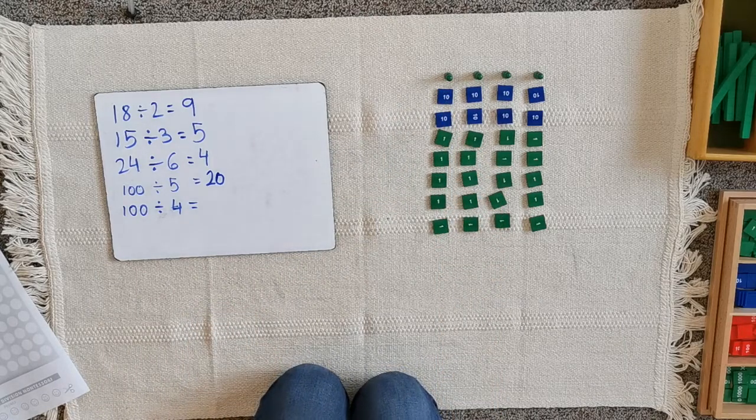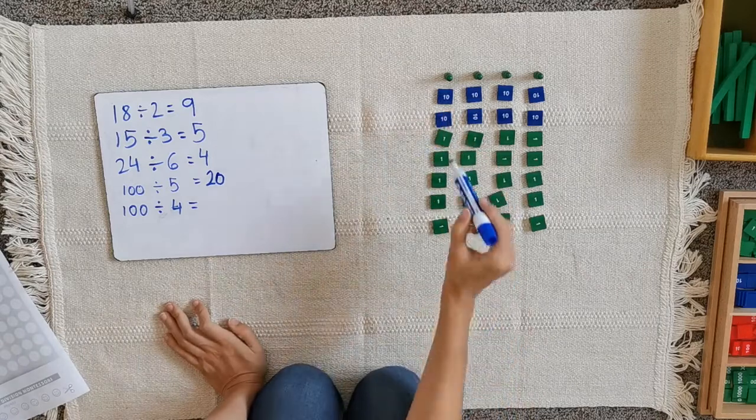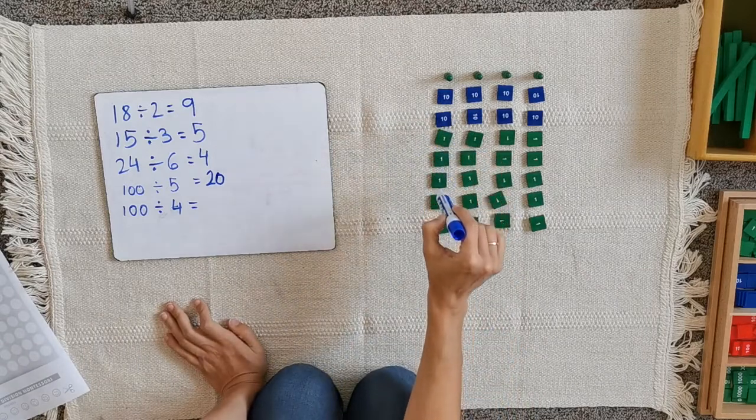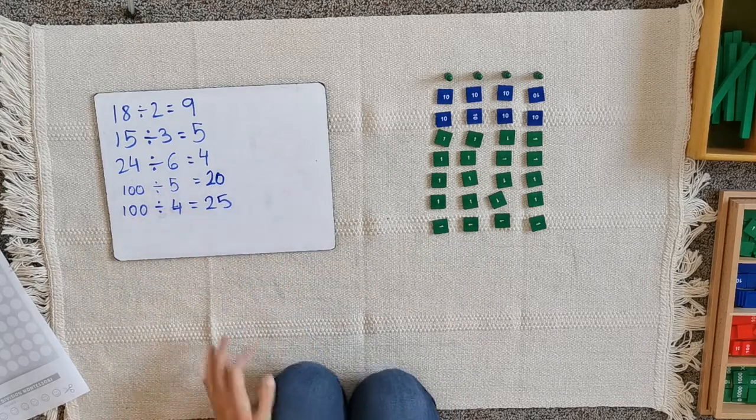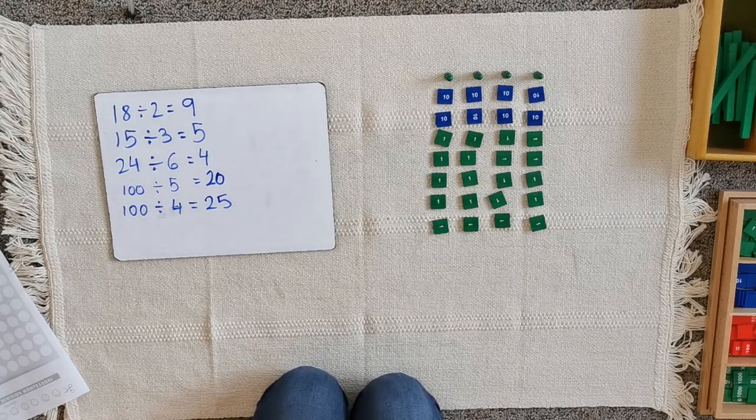Pues, let's count. 10 plus 10, 20. 21, 22, 23, 24, 25. That will be the result of my division.